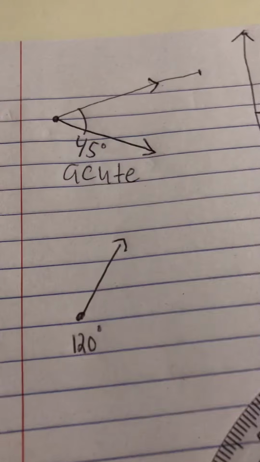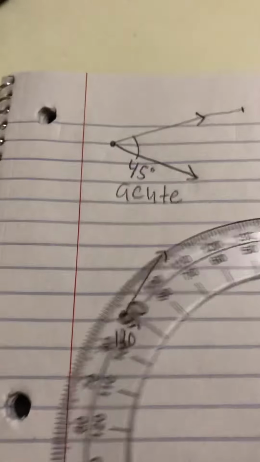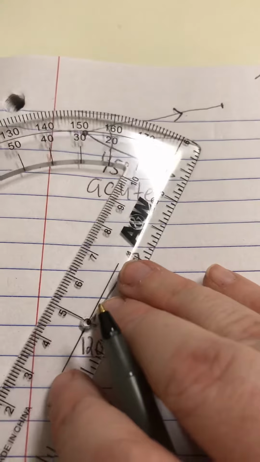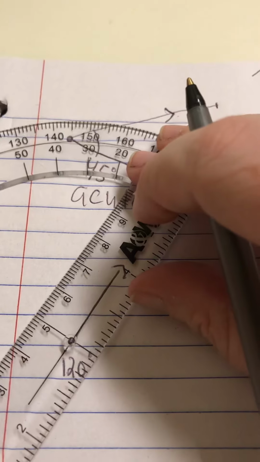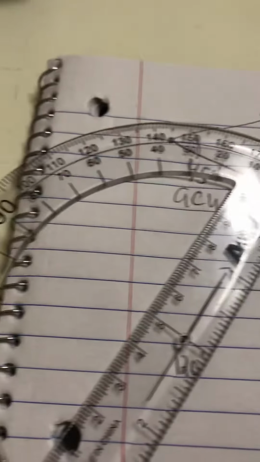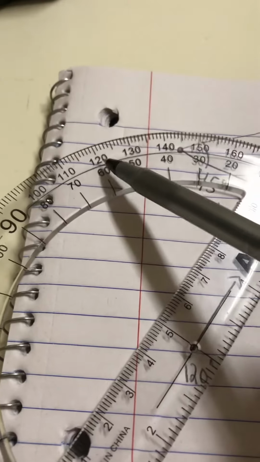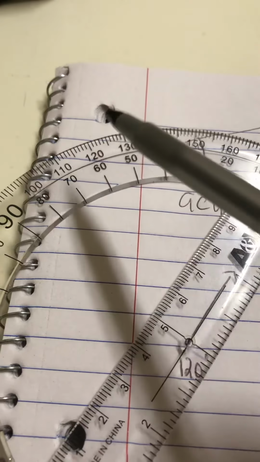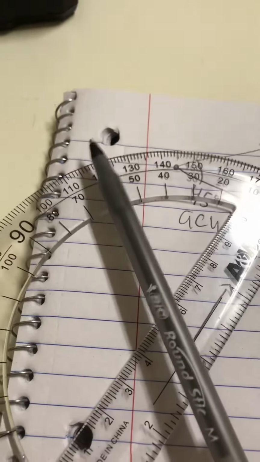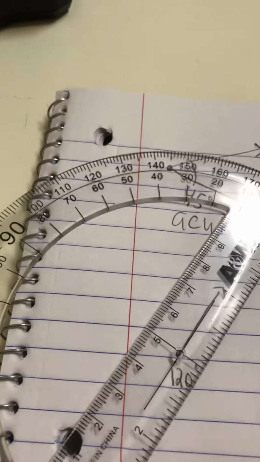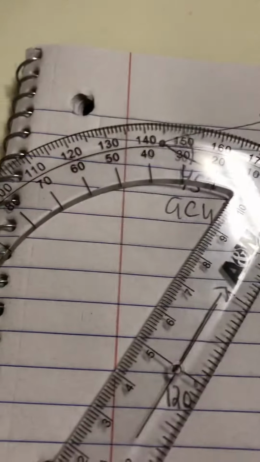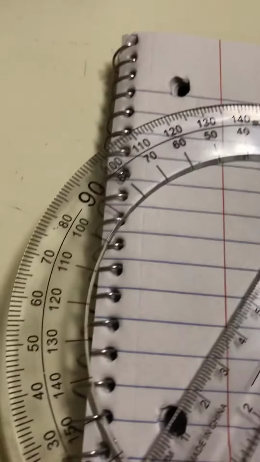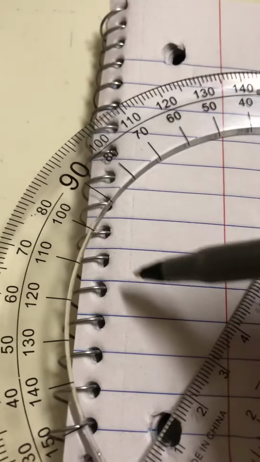Okay, 120 degrees. So let's line up our vertex with our vertex marker. Make sure that the line on the protractor is perfectly overlapped there. And I'm going to find 120. Remember, there's a top and a bottom. I'm not using the top because if I made it the top, then that would be only to the 60 degrees. You should be able to see, is it wider than a right angle or is it narrower than a right angle? If it's wider, it's obtuse. If it's narrower, it is acute. So 120 is right there.